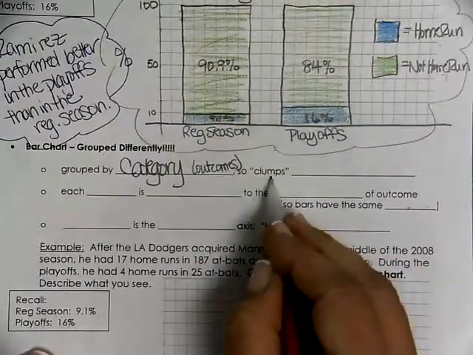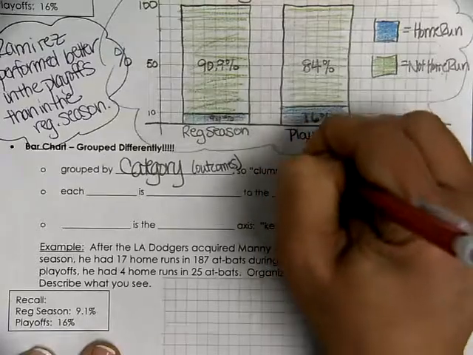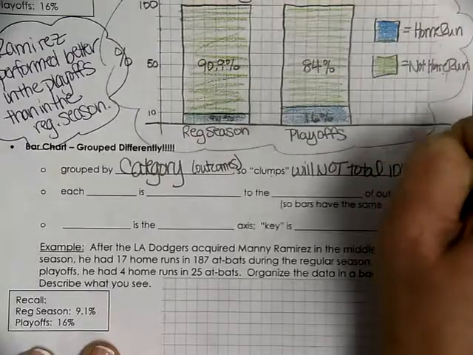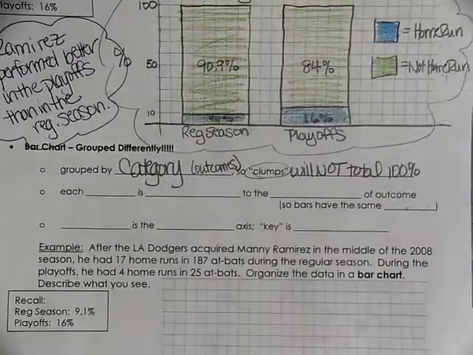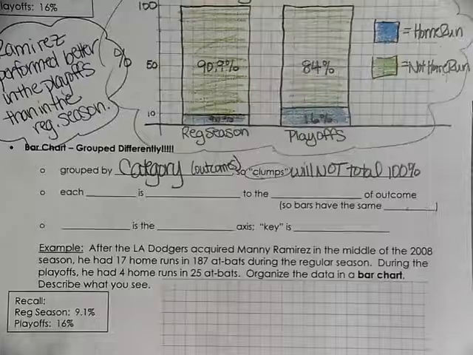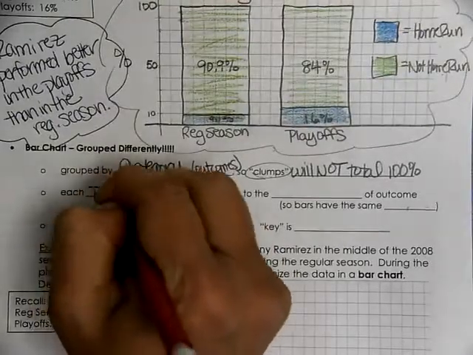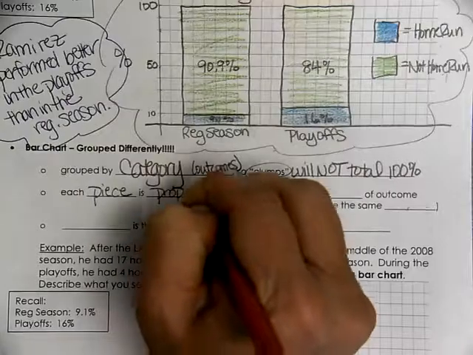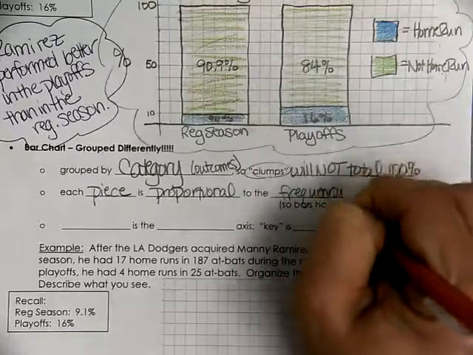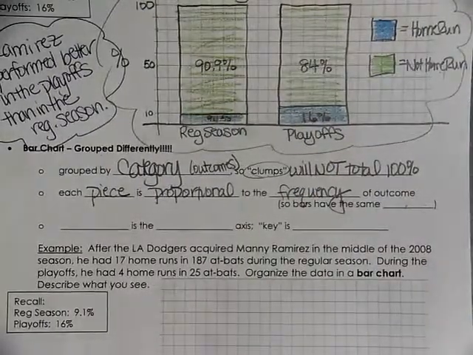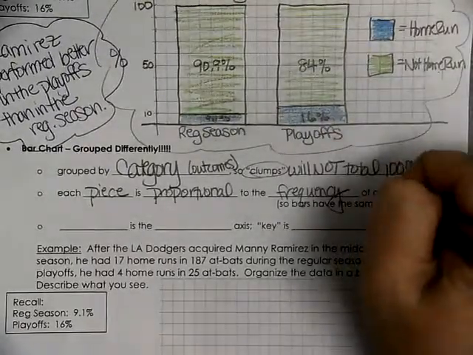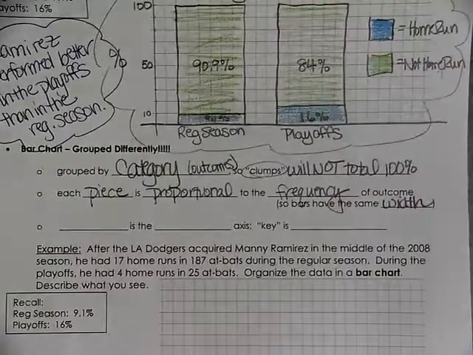So that means that the clumps, I'll talk about that in a second, will not total 100%. Each context will still total 100, but the categories, when they're clumped together, don't make 100%. Once again, each piece is proportional to the frequency of the outcome. Again, that means that if something has more shading than the other, then it happened more often. And to facilitate that, we'll make sure that the bars have the same width.